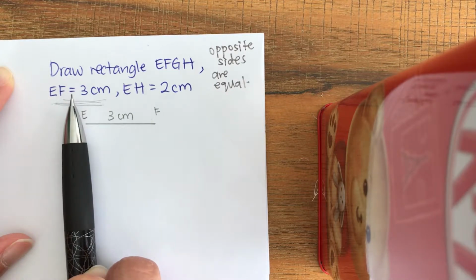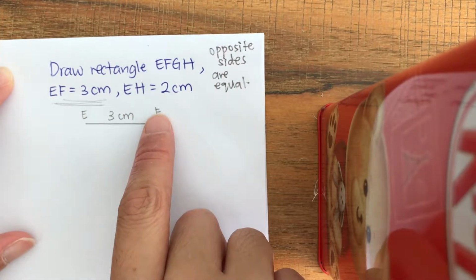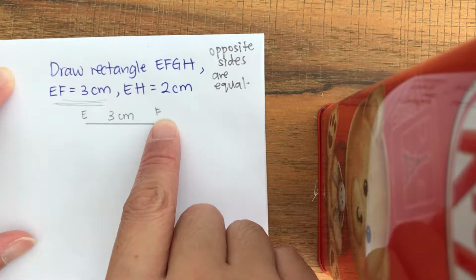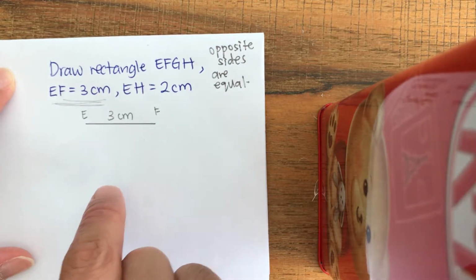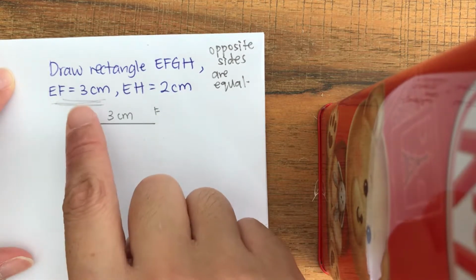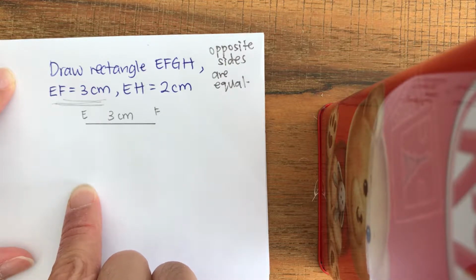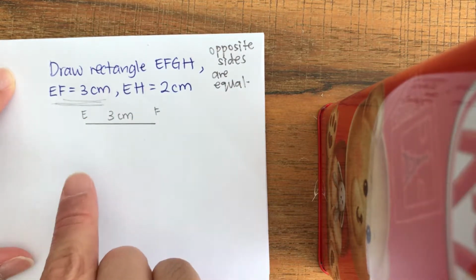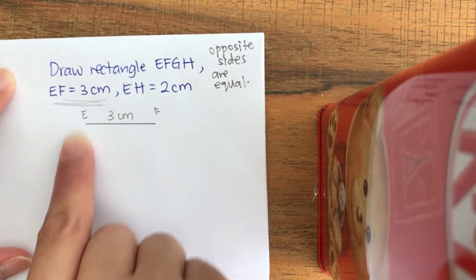You know that this side and this side must have the same length because opposite sides are equal. They are opposite each other. And I am going to draw the opposite sides. What do you think the length is? If this is EF, remember how we label our square and rectangle? You label it either clockwise or anti-clockwise. So in this case, I've labeled EF, so G has to be here and H has to be here, right? So we can look at the second part of the question here, EFGH. So if H is here, I'm going to draw EH now, of 2 cm at this side.